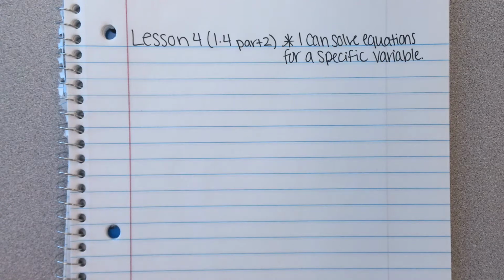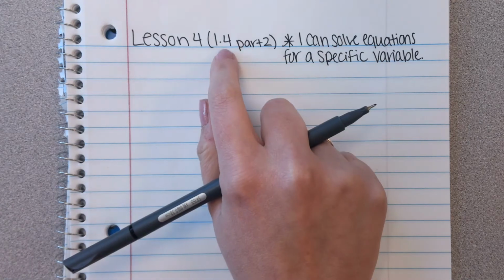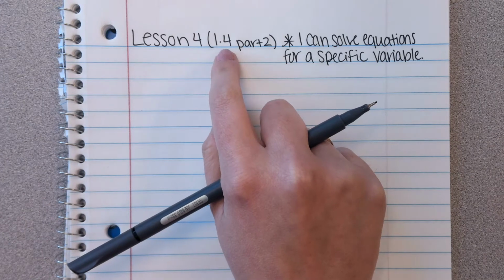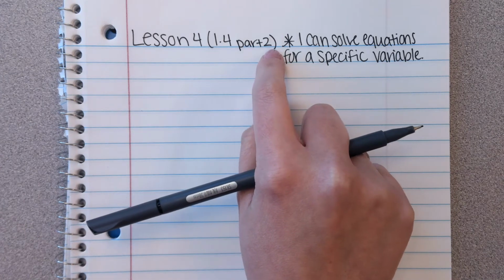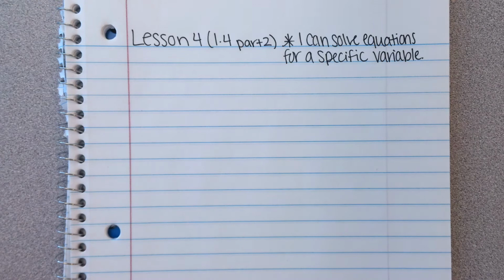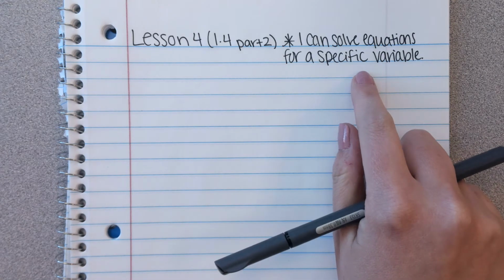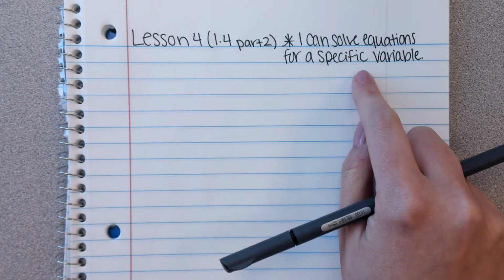Okay, today we're going to look at lesson 4, which is actually still part of section 4 in your textbook. This is part 2. So part 1 of section 4 was solving equations. Part 2 is solving equations for a specific variable.